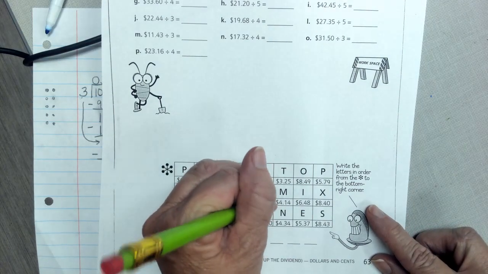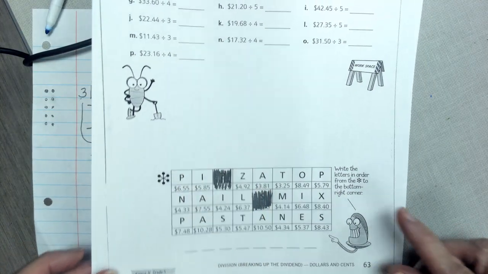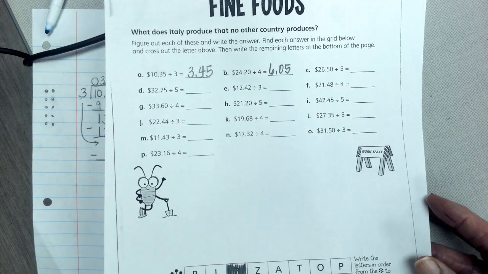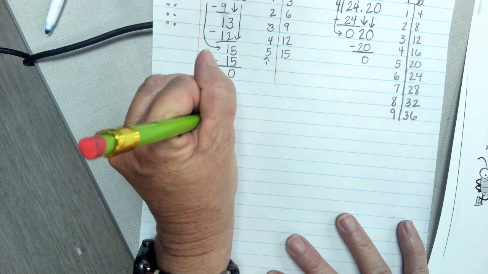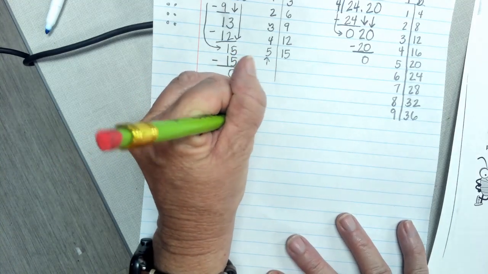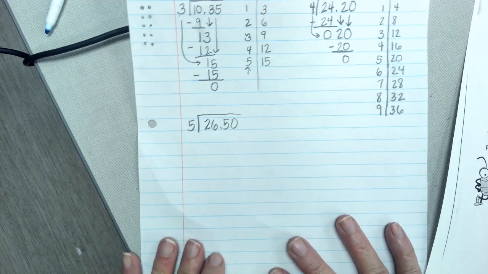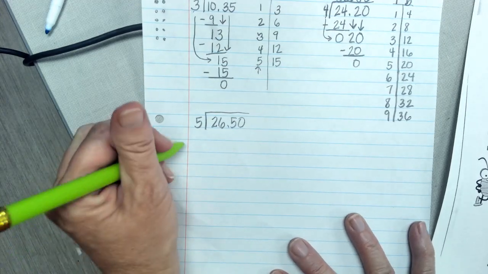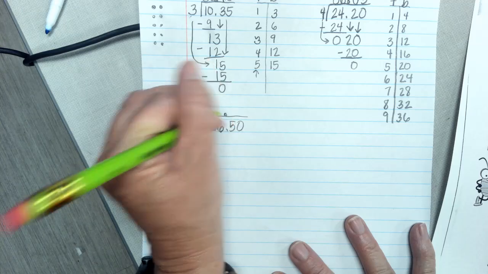I'm going to go to the bottom, and where I see that, I'm going to block that out. Okay? All right, your last one for help is letter C. We have the number 26 and 50 hundredths, and we're dividing that by 5s. Because I know my 5s really well, I'm not going to make my top-bottom chart, but if you don't know your 5s, you should probably make one.